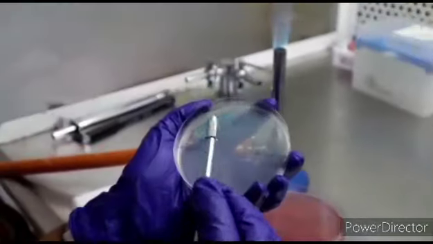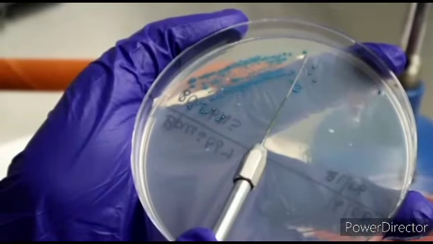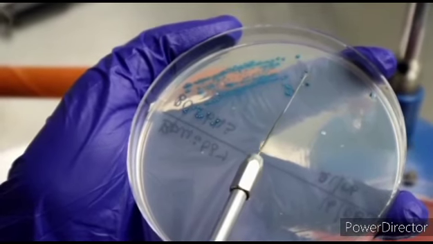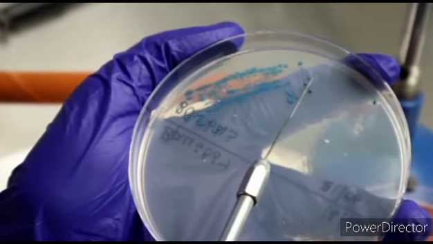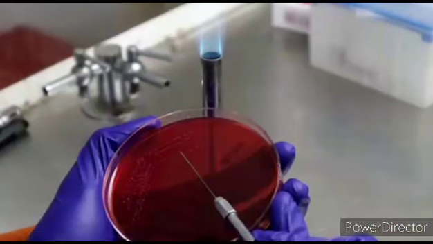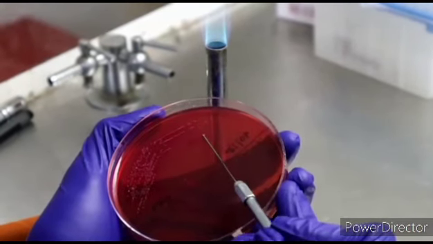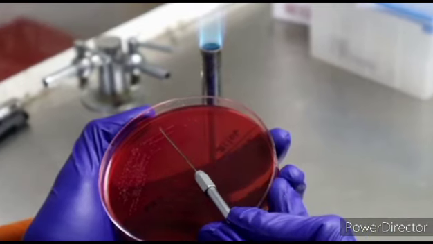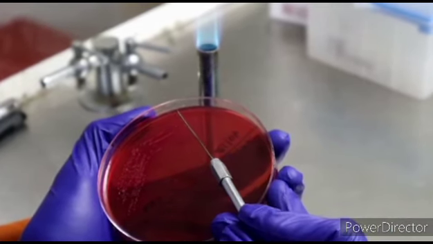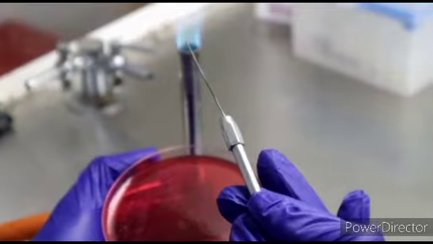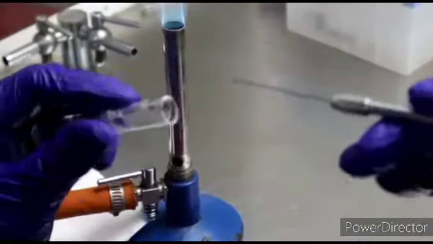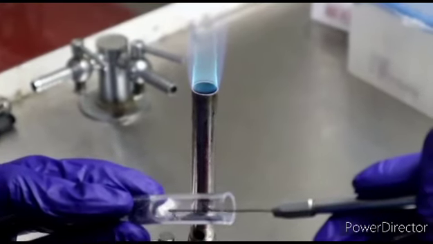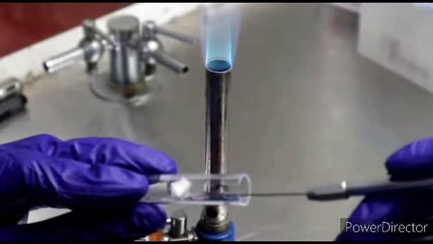After that, the isolated colonies from the plates were taken using an inoculation needle and mixed in the first tube without colony precipitation.